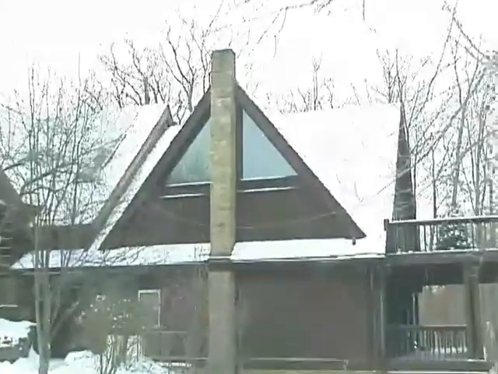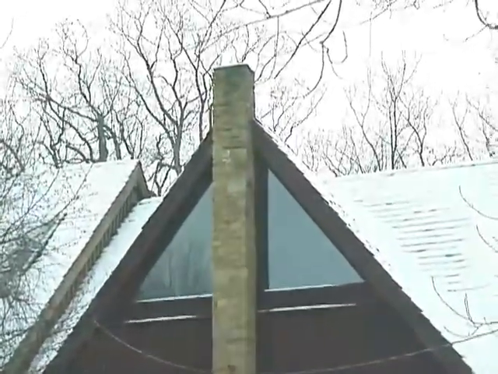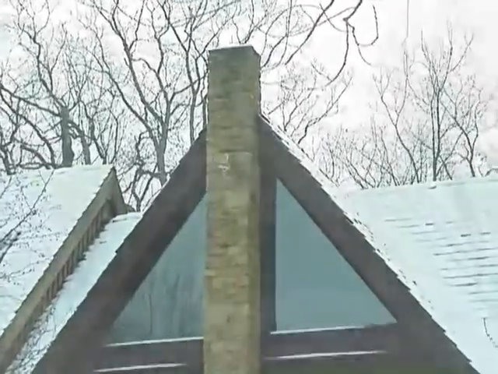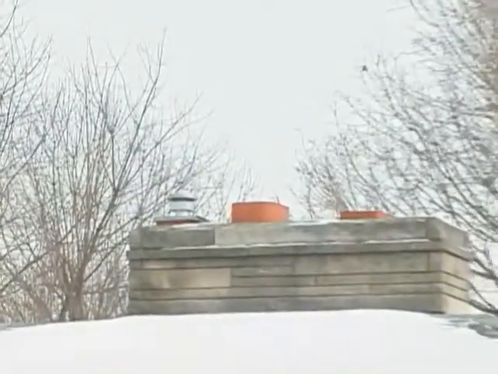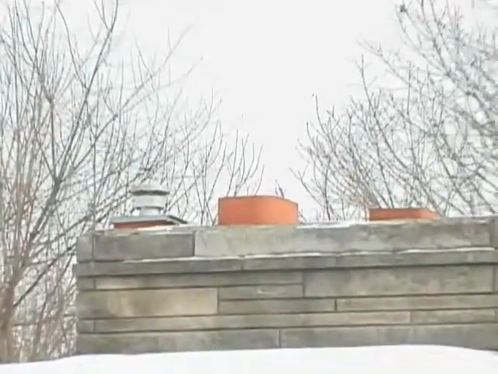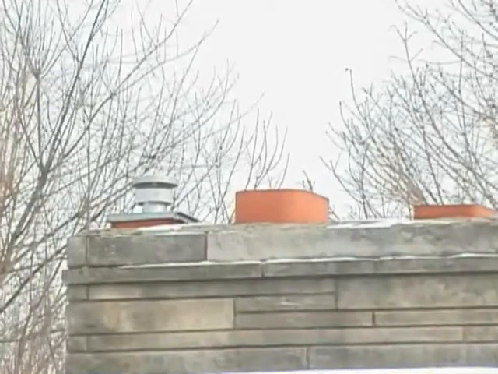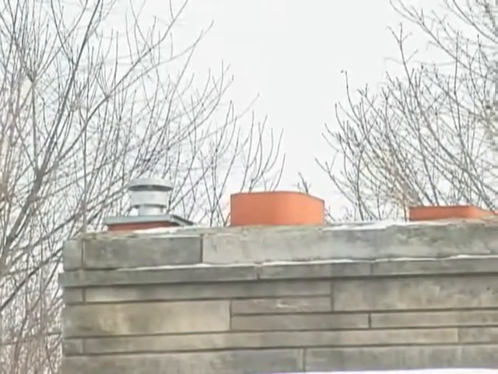Uninsulated masonry chimneys located outside the house's thermal boundary lose heat fastest and tend to have the weakest draft. Remember that a masonry chimney must have an intact tile liner in order to use that chimney to vent any appliance. An additional liner may be required depending on the appliance or appliances you wish to vent.